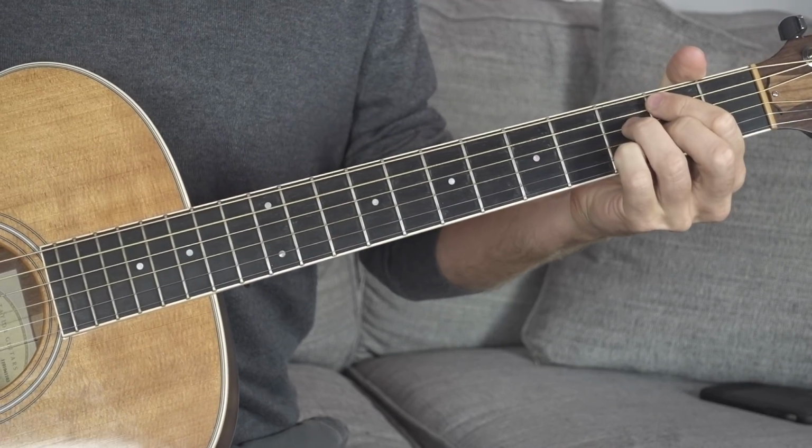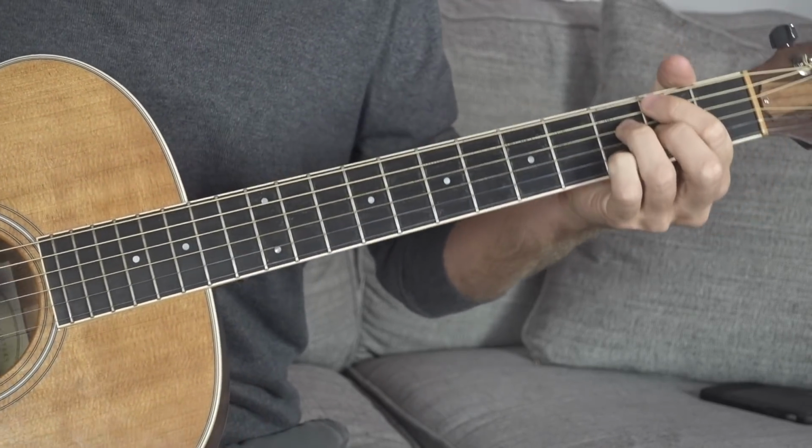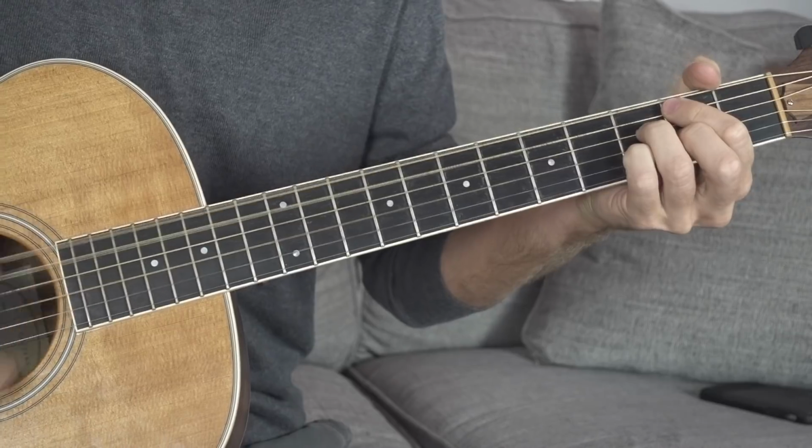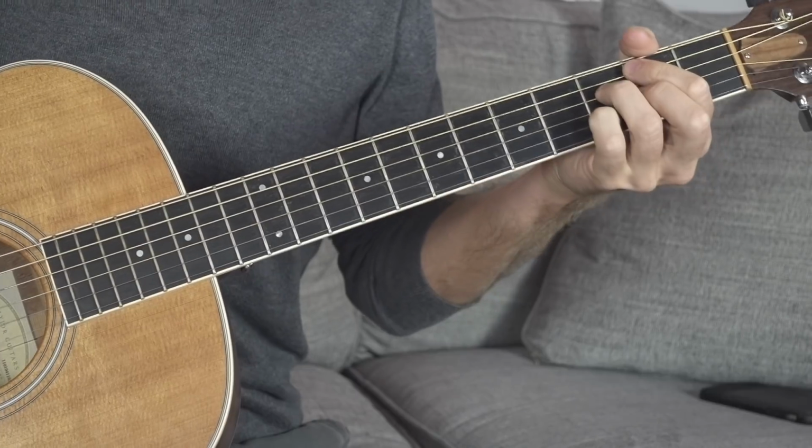sounds like that, isn't used a whole lot, because that sound right there doesn't do a whole lot on its own. It kind of sounds unfinished, it sounds unresolved. There's a diminished quality to it. This is the minor 7 flat 5 chord.